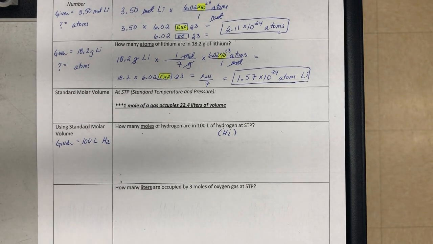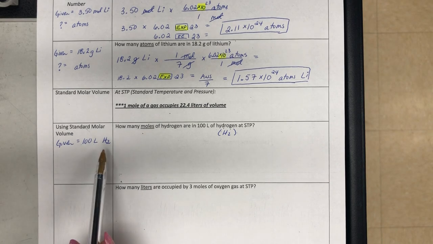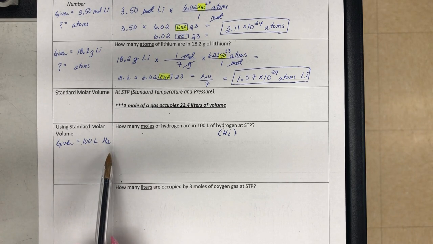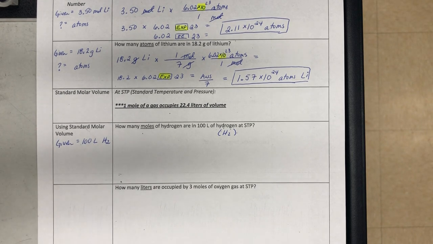Because if they ask you to do the mass, if you have one atom, then you have 1 gram. But this is actually 2 atoms, which means your mass would be what? 2 grams. All right, so it's really important that you have that.